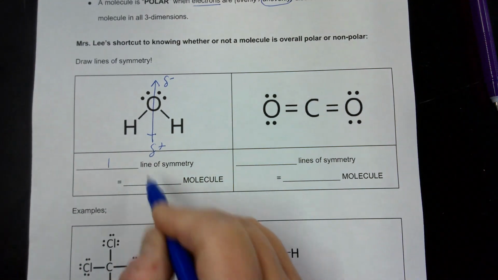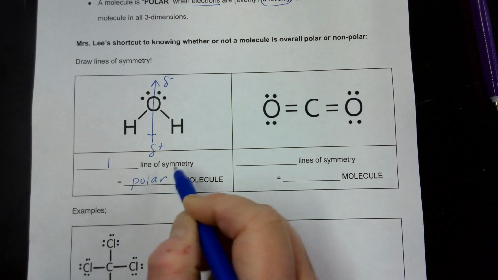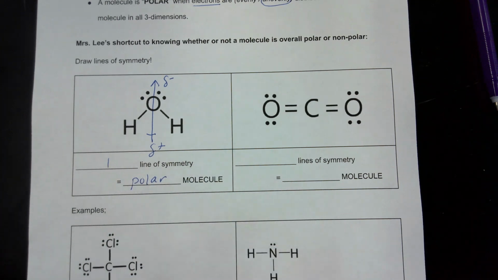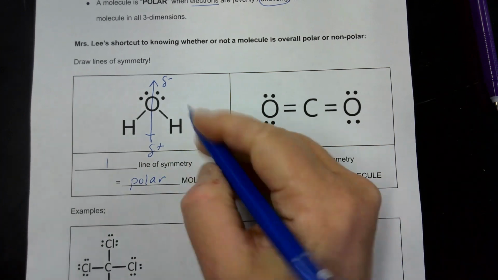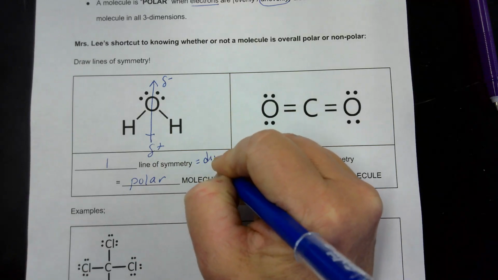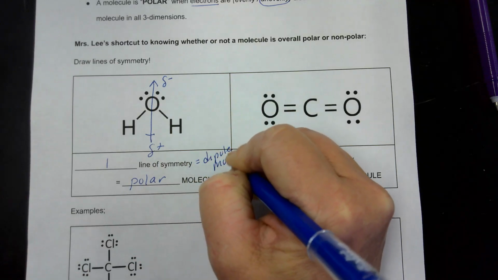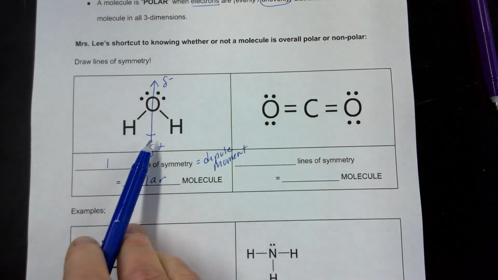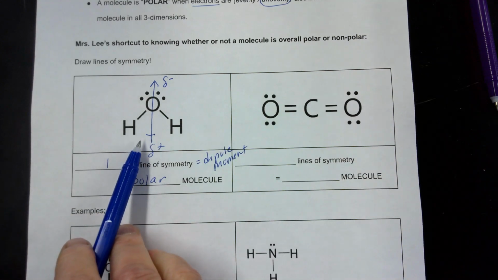So in this case, we have what we call a polar molecule. One line of symmetry, you have a polar molecule. And that line of symmetry becomes the dipole moment, where you show where the partial charges are.